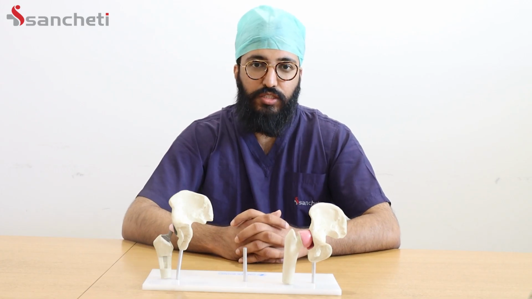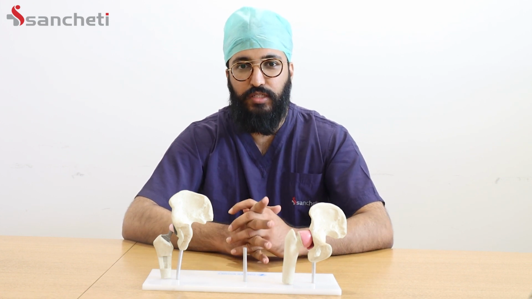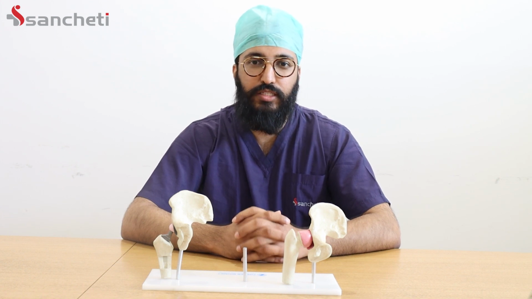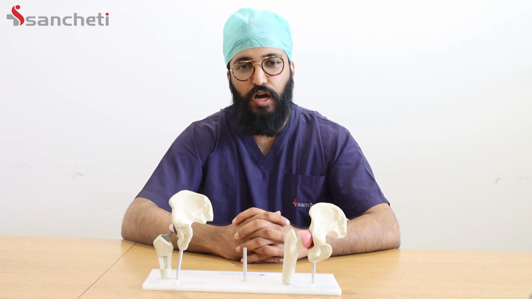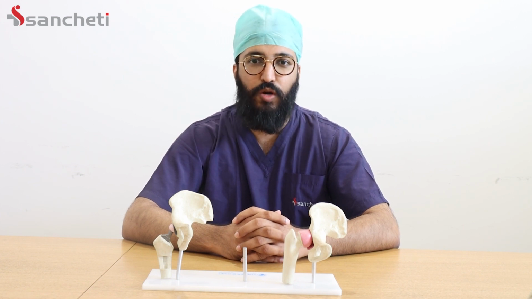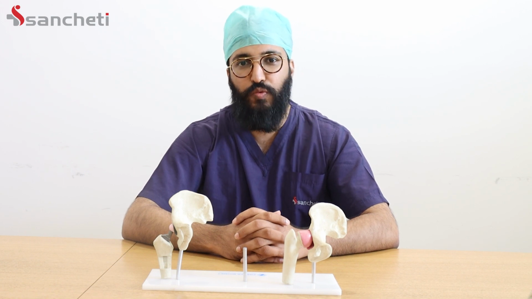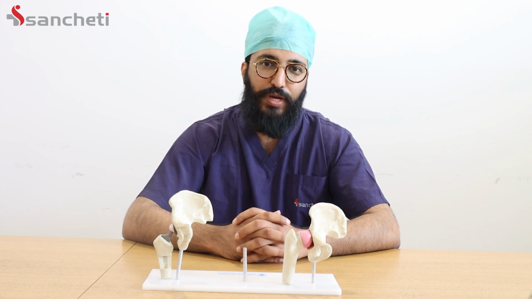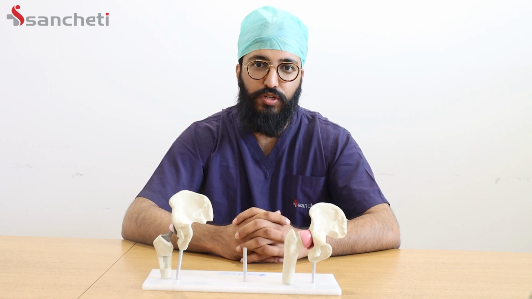So after discharge, the stitches are usually removed at about 2 weeks or even in some cases up to 3 weeks. Physiotherapy can be continued at home and exercises are usually done twice a day. For about 4 weeks after the operation, the patient is advised to walk with a walker support, after which for another 2 weeks they can use a stick or a cane. So about 6 weeks after the operation, the patient can walk without any support.